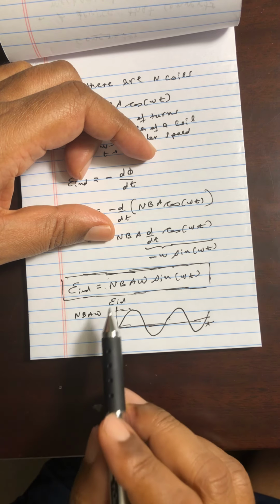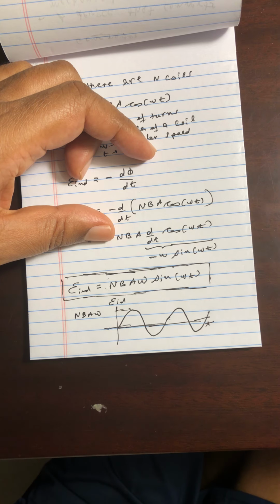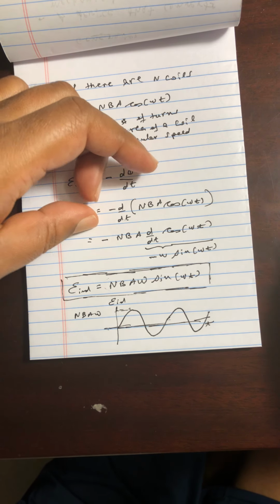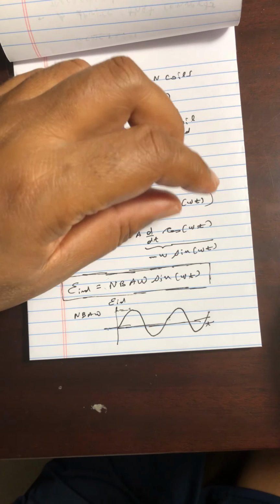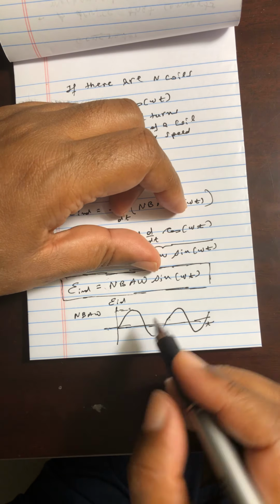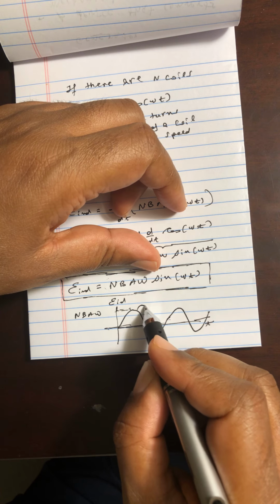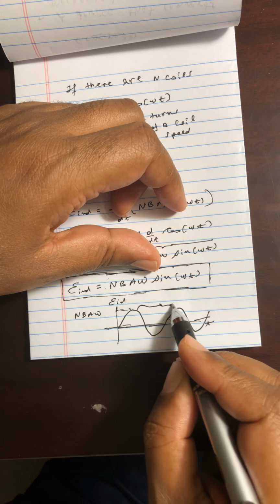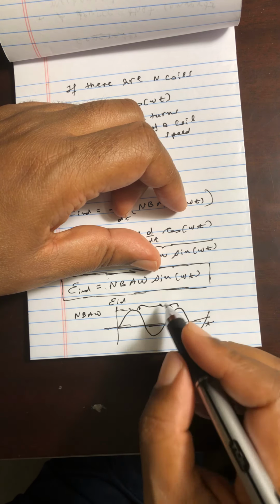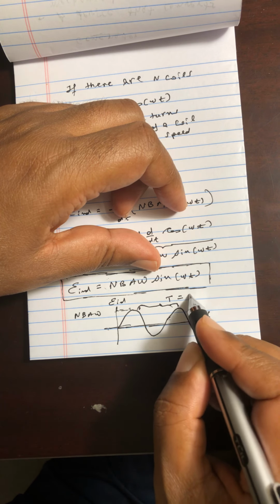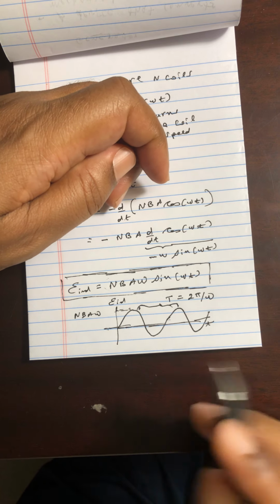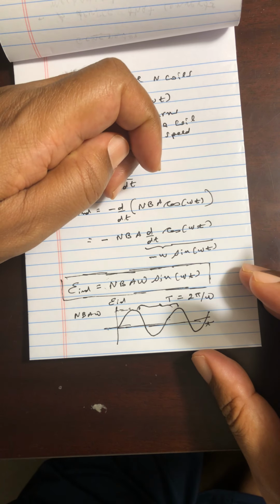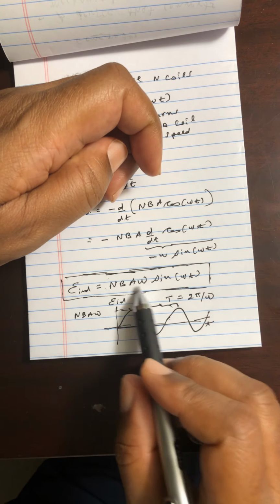So the amplitude of the voltage is the product of the number of turns, the magnetic field, the area of the loop, and the angular speed. And this interval over here is the period, the time taken for one cycle, which is 2 pi divided by the angular speed.